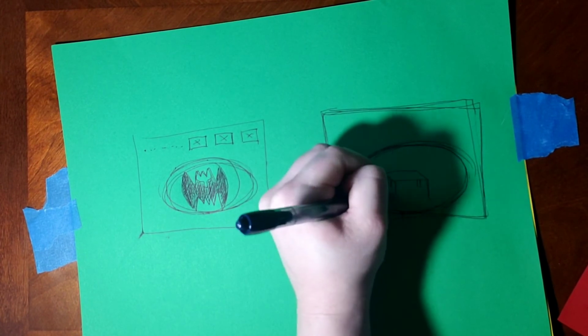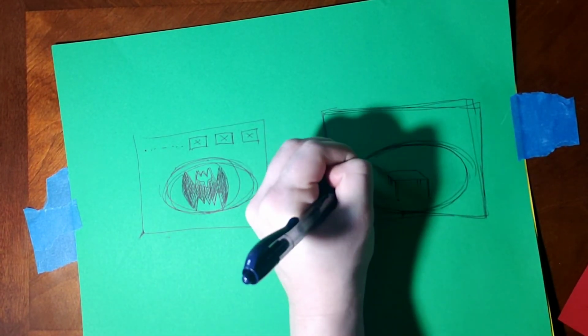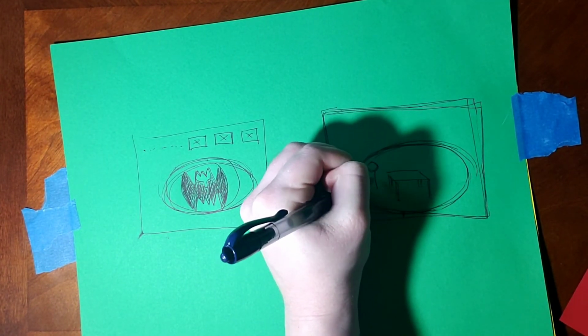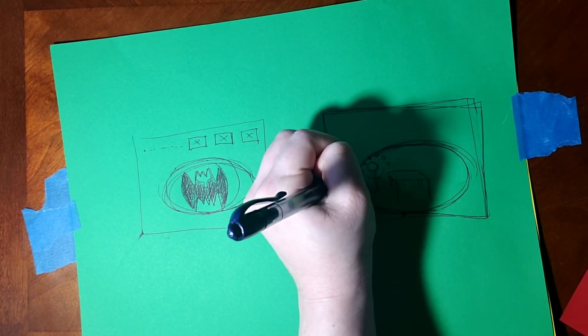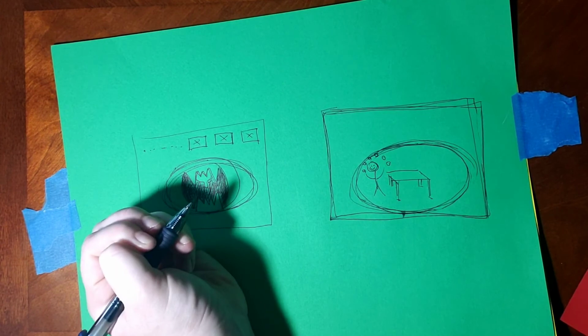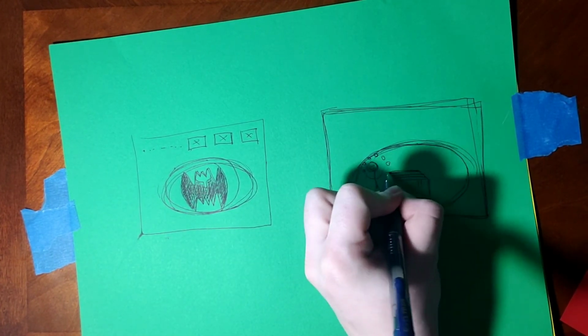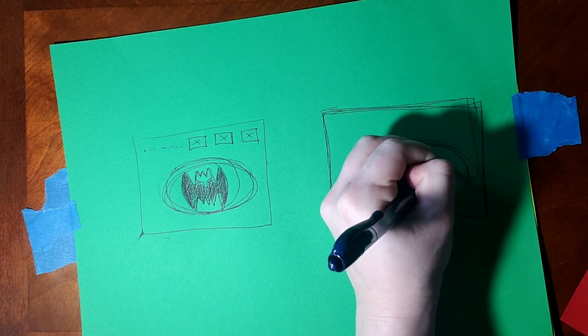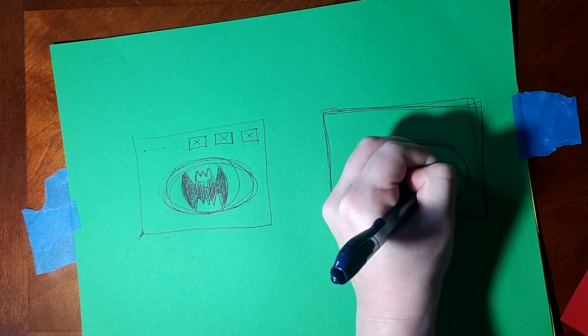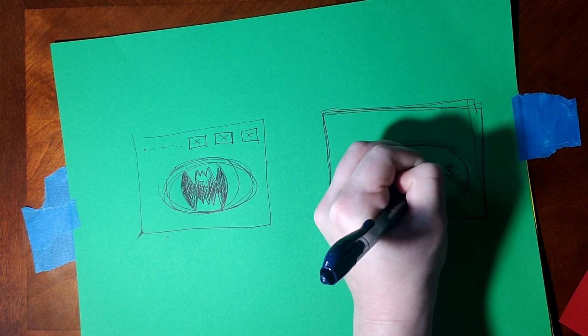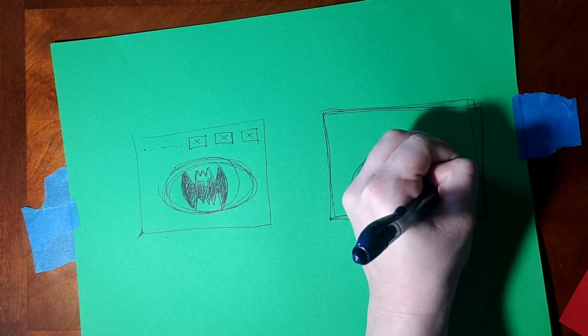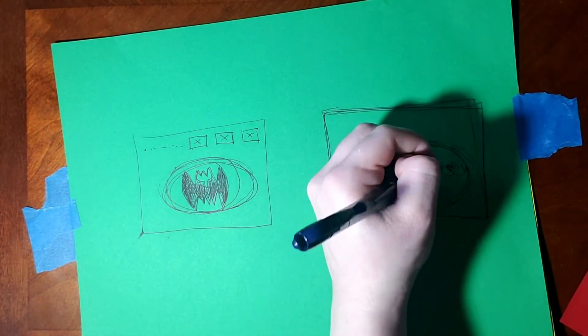So there might be a character over here doing something. Maybe he's juggling, right? Okay. But we also want to show another character's reaction to what is happening in the same panel at the same time.